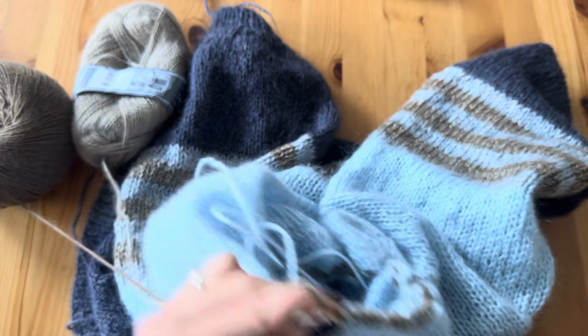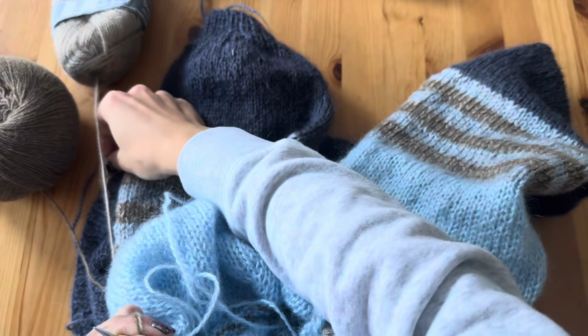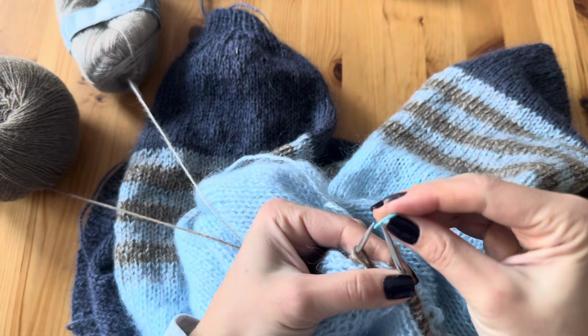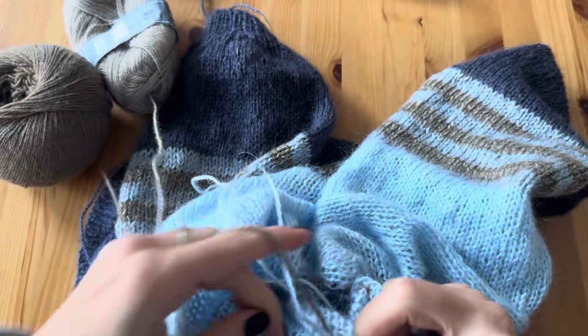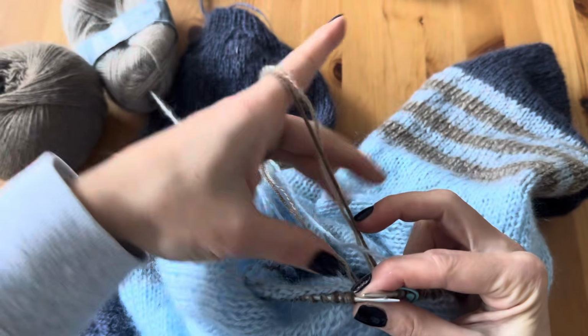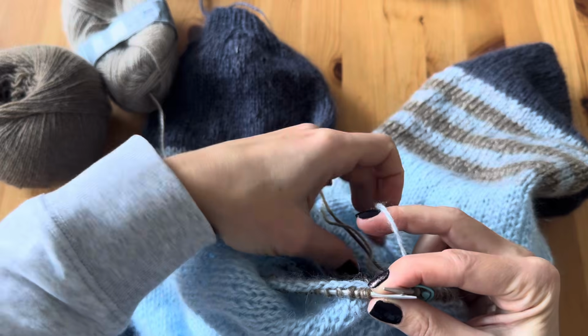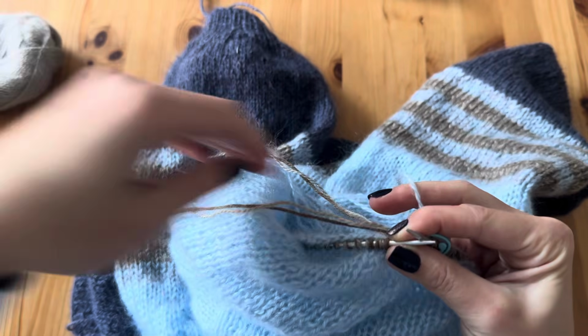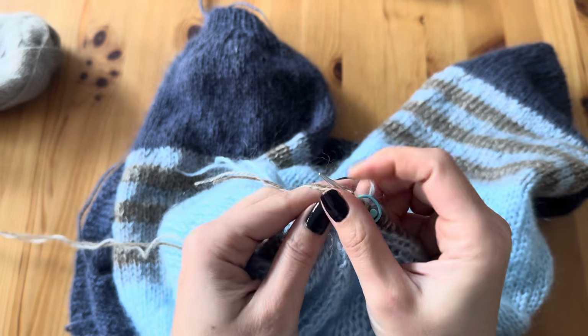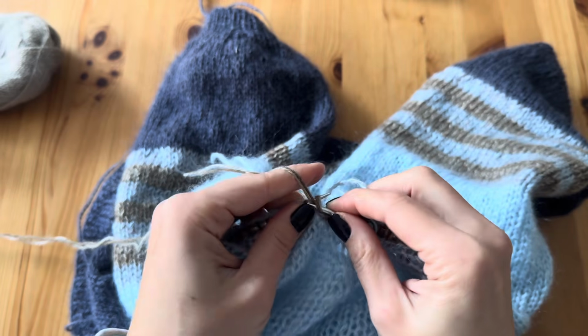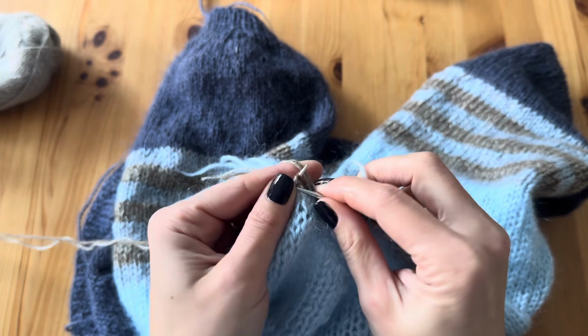After we finish picking up all the stitches, we will place a stitch marker to mark the beginning of the row, and then we will start to knit 1, purl 1. Of course, we will be using the same ribbing pattern as the rest of the elastics.